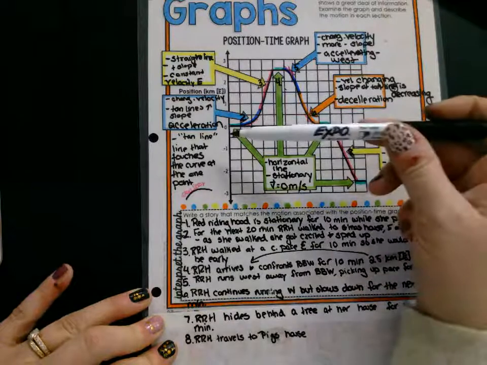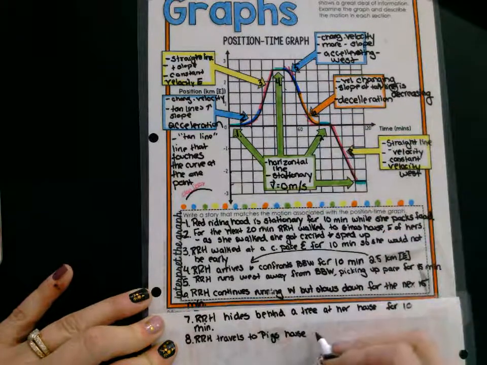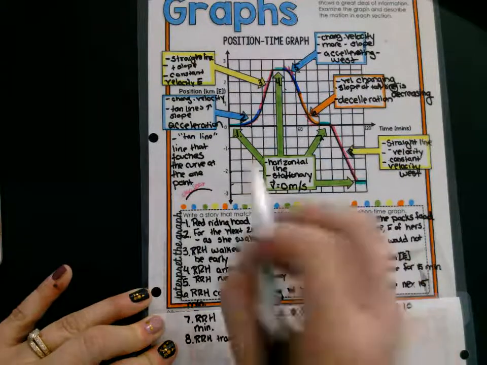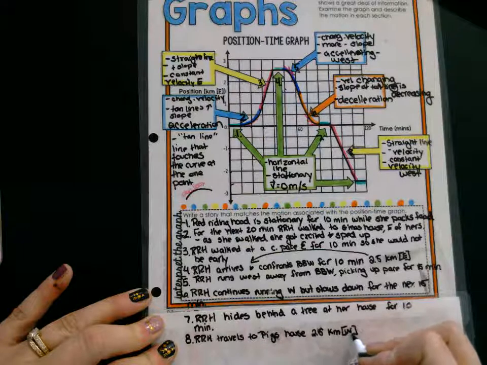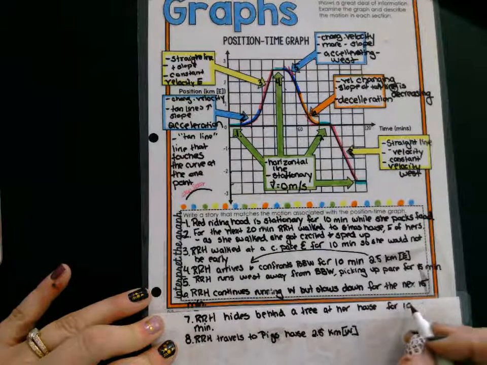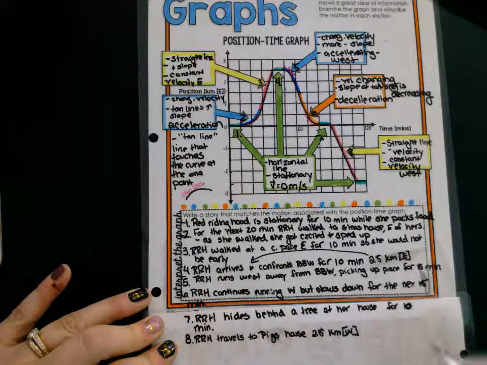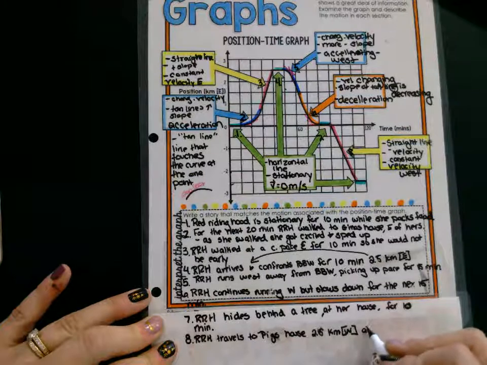Pig's house is 2.5 kilometers west at a constant velocity.